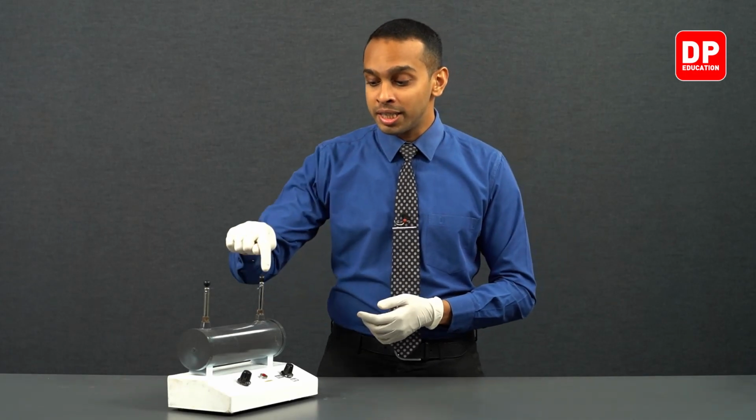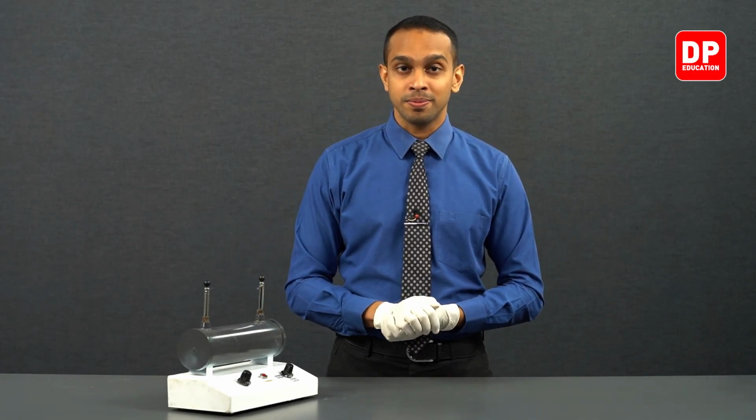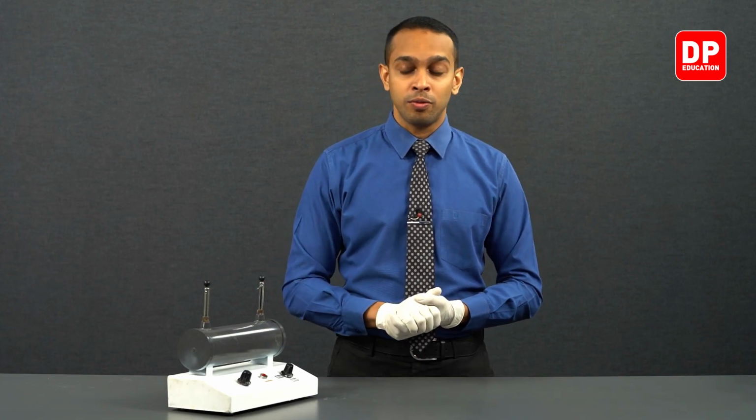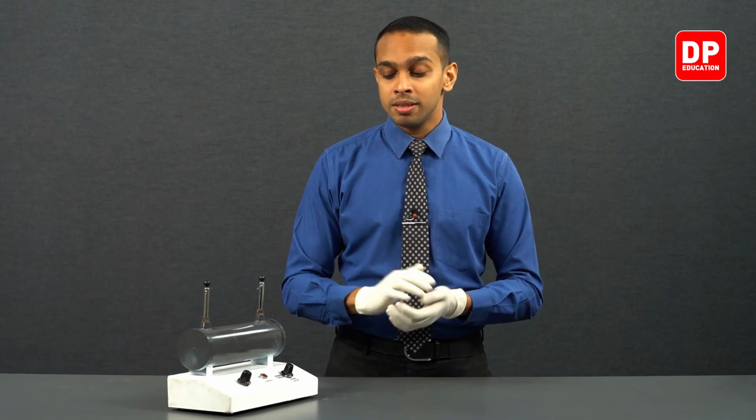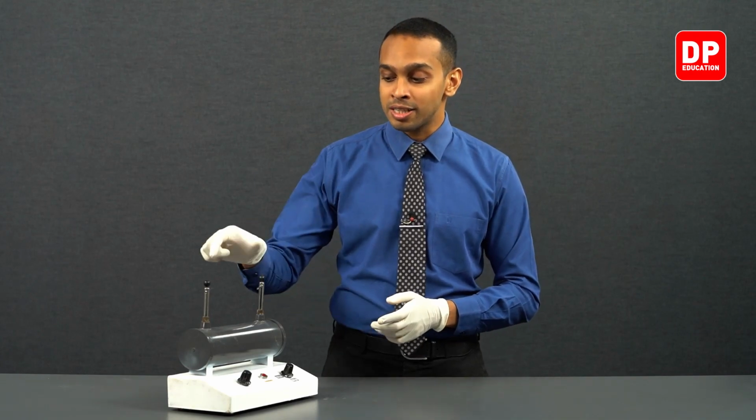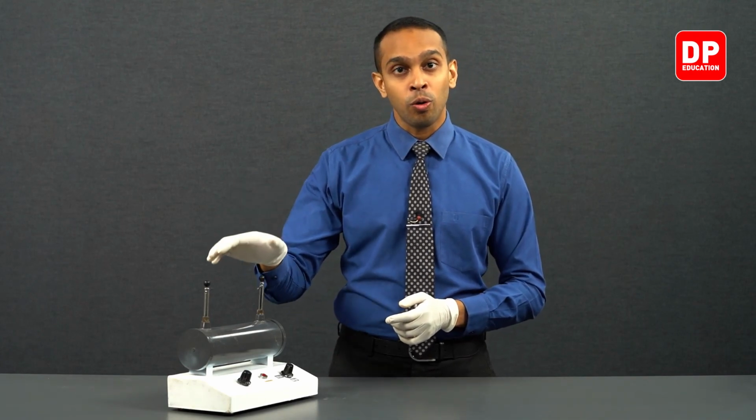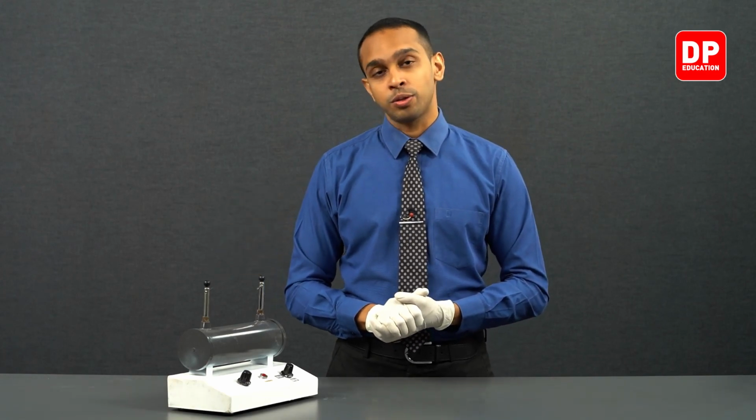So when there's a really large potential difference between the two electrodes, at that point electrons can jump from the cathode towards the anode, creating a spark. So at that point, where we observe sparks being generated between these two electrodes, you will be able to come to the conclusion that there is a significantly high voltage difference or potential difference between the two electrodes.